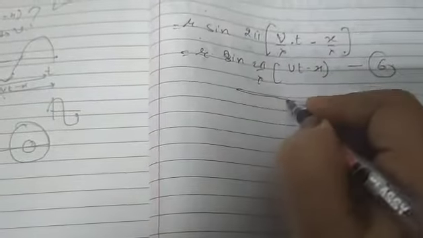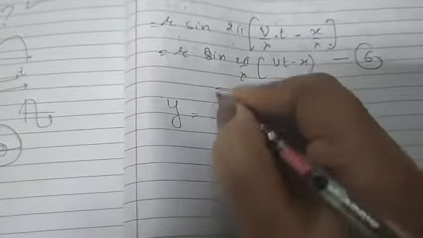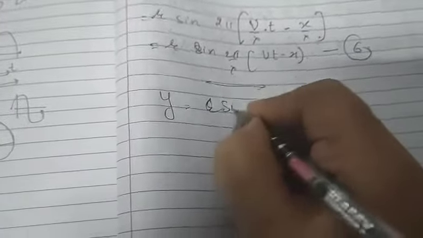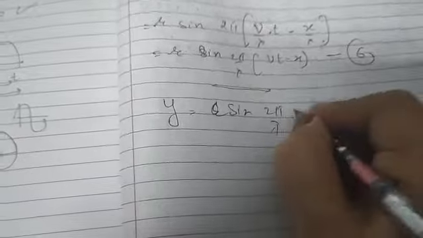In this case the wave is moving in the positive x direction. Suppose it is moving in the negative x direction, in that case the equation will become y is equal to r sine 2 pi by lambda (vt plus x). So sometimes the equation will be used with vt plus x. In this case the wave is moving in the negative x direction, and vt minus x if it is moving along the positive x direction. So this is the equation of plane progressive wave.